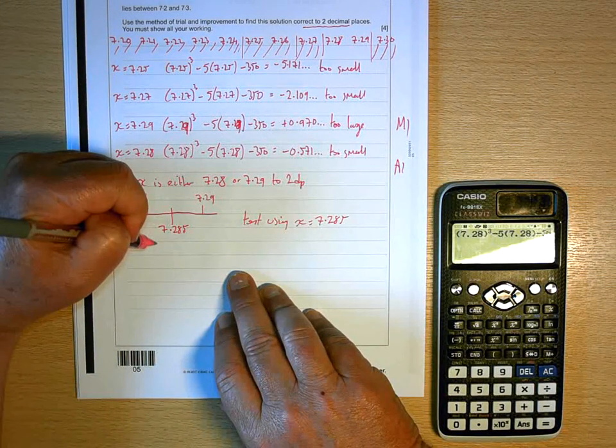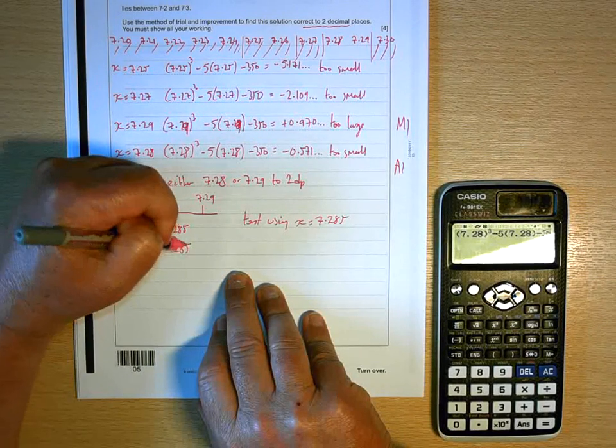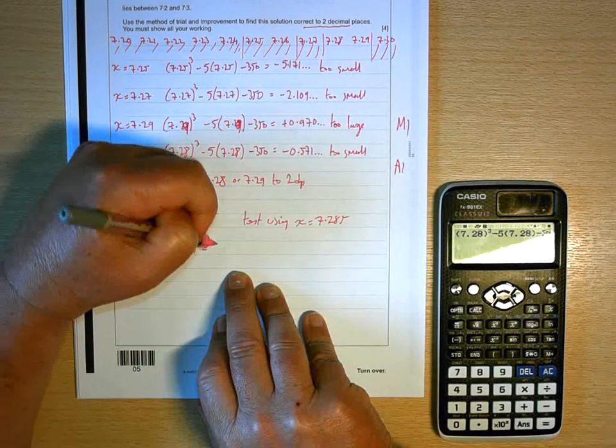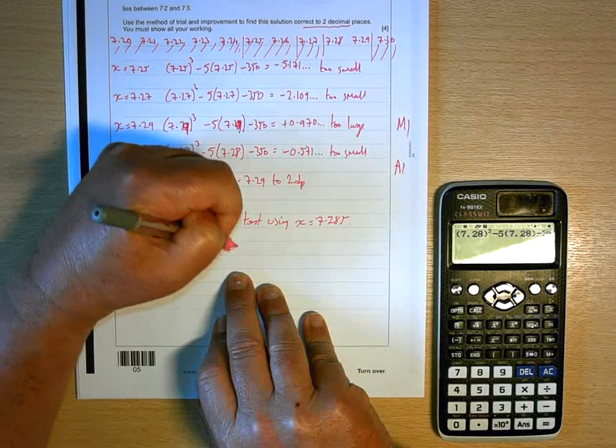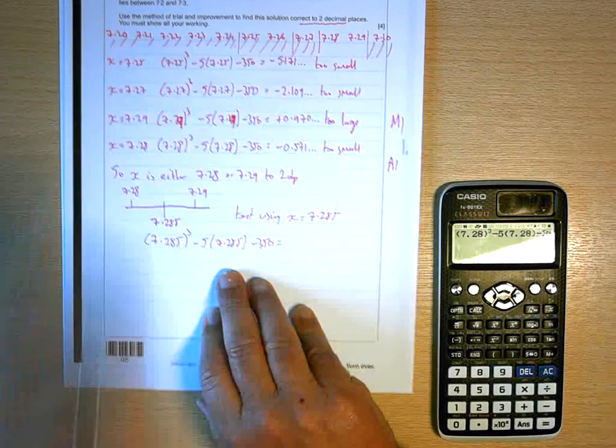So 7.285 cubed minus 5 bracket 7.285 minus 350 equals.